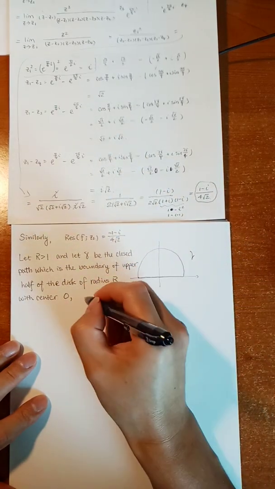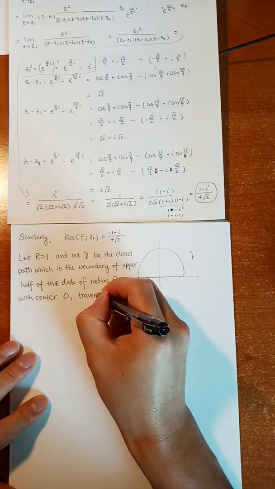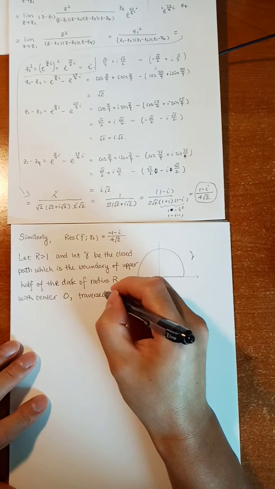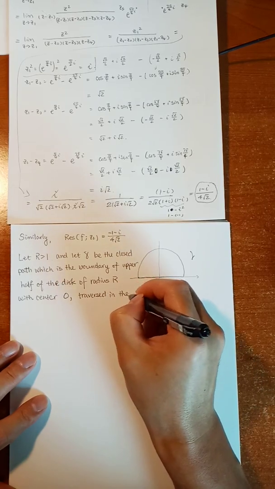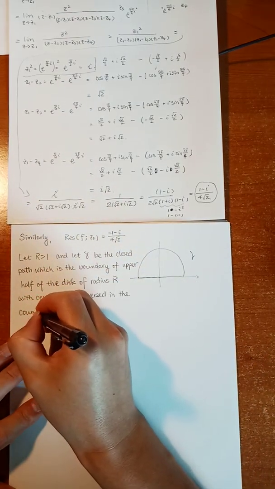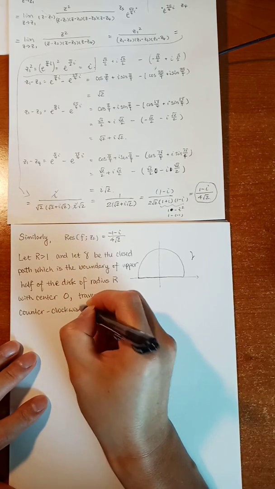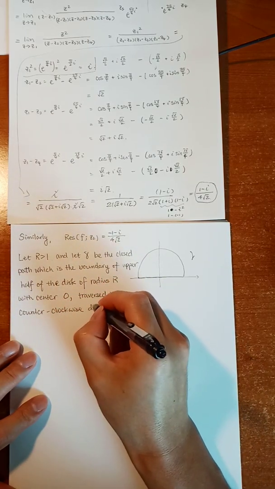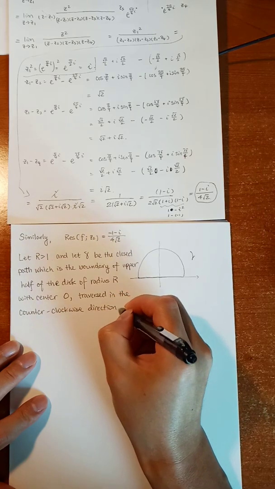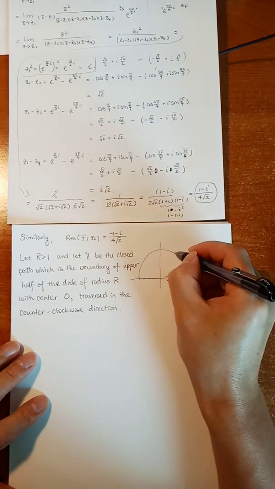And what is the orientation? Traversed in the counterclockwise direction. All right, so you go this way and you go back.